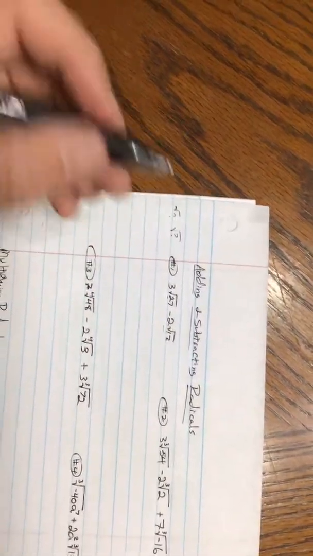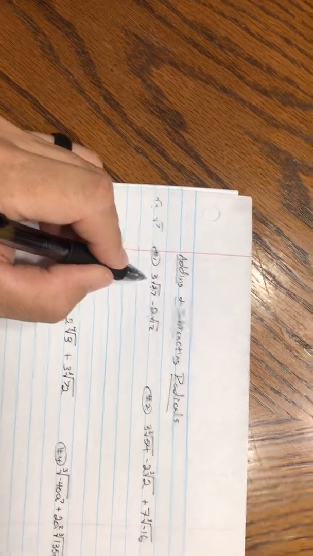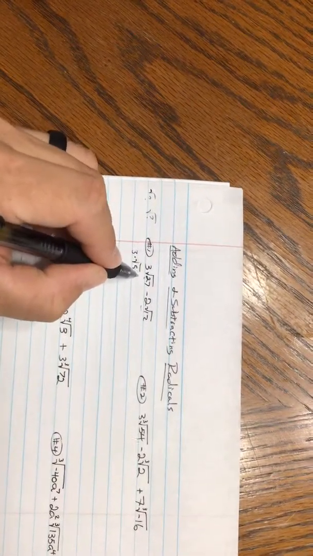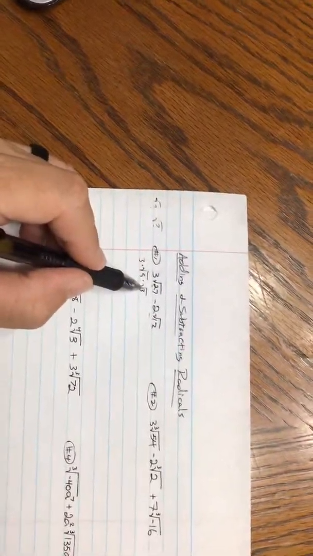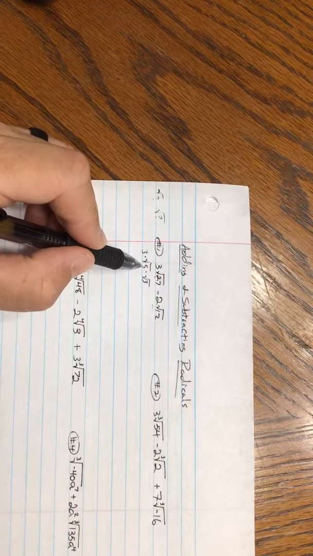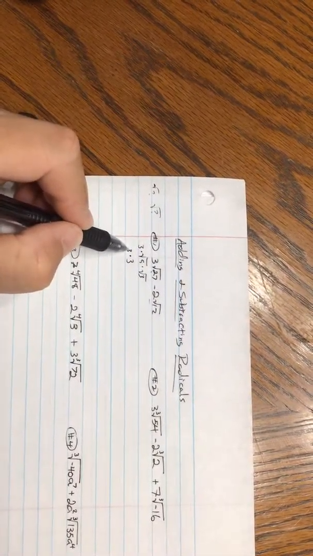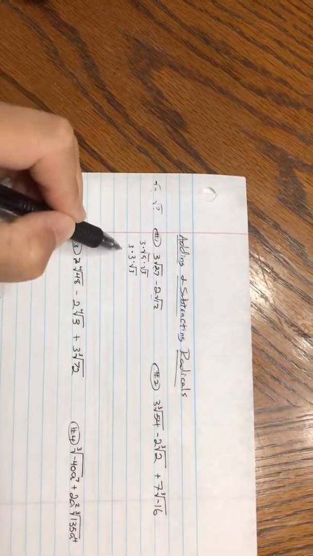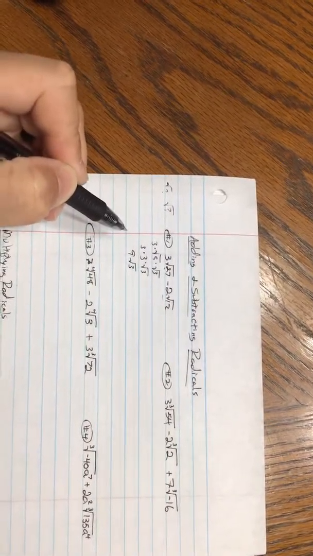So here's how this works. Square root of 27. I know I can break that down to 9 and 3. So square root of 9 times square root of 3. Square root of 9 is 3. So I got 3 times this 3 that was already out here, times the square root of 3. So that is 9 radical 3.